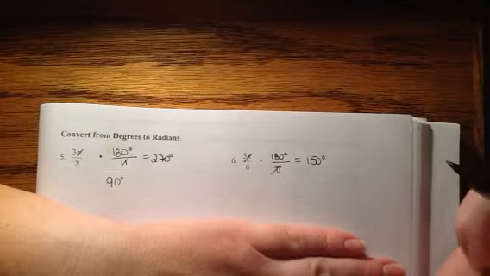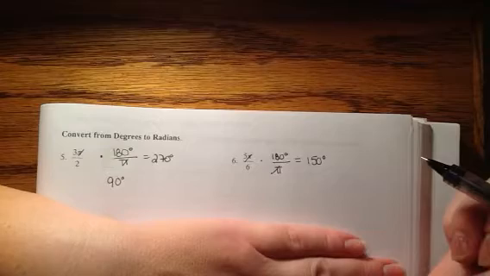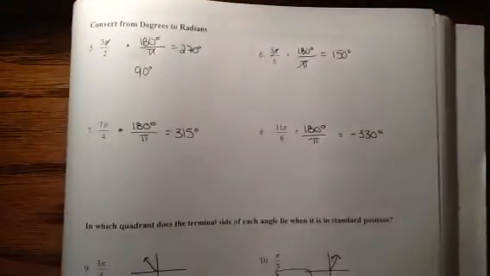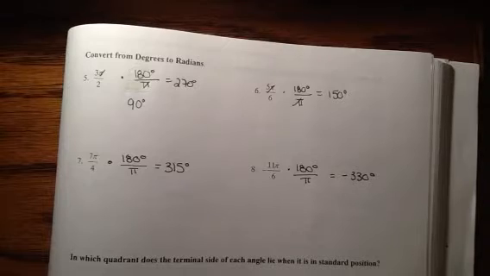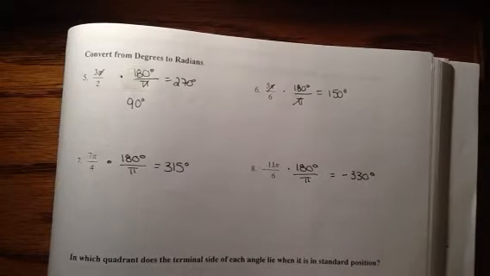Pause the video and come back and check the next two. So you should have gotten 315 degrees and negative 330 degrees. Make sure you don't drop your negative on number 8.